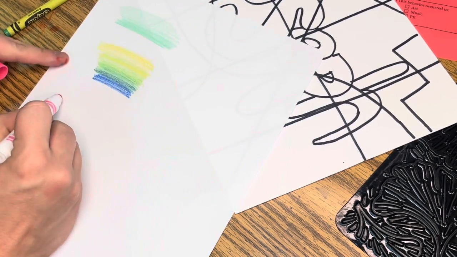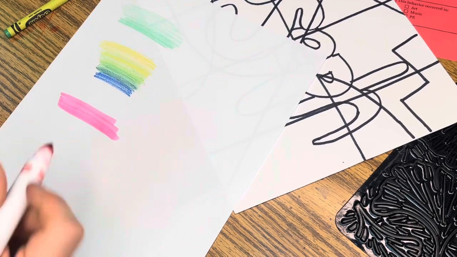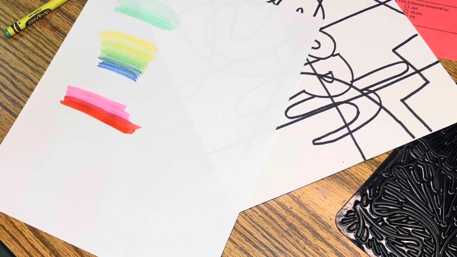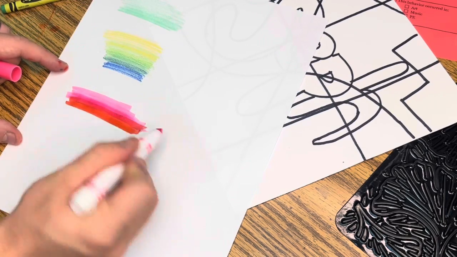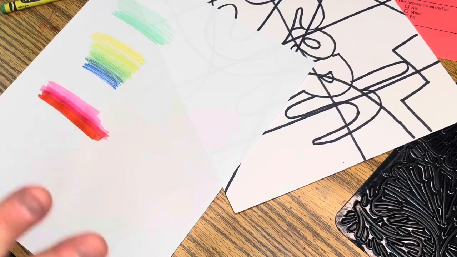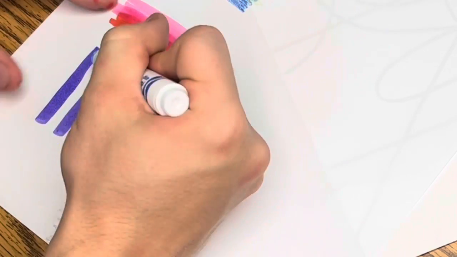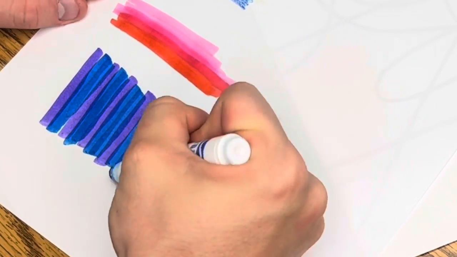Marker is a little bit harder to create gradient, but you can just think of colors that are similar to each other, like red and pink. But like I said, it's kind of harder to make a gradient with these, but you're welcome to use this. It is your choice what media you want to use, as long as it is a dry media and I'm not sending them something sticky in the mail. But feel free to be as creative as you want.